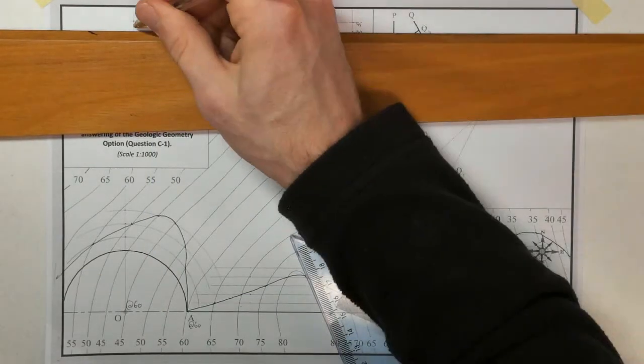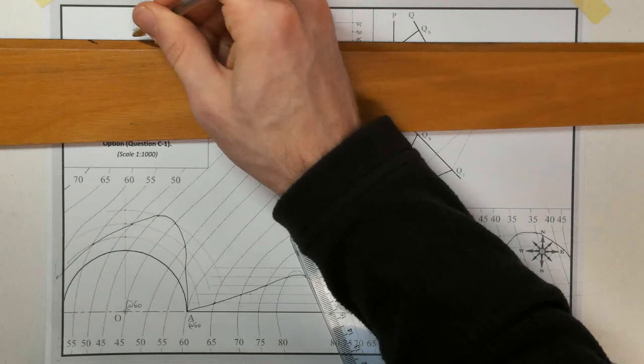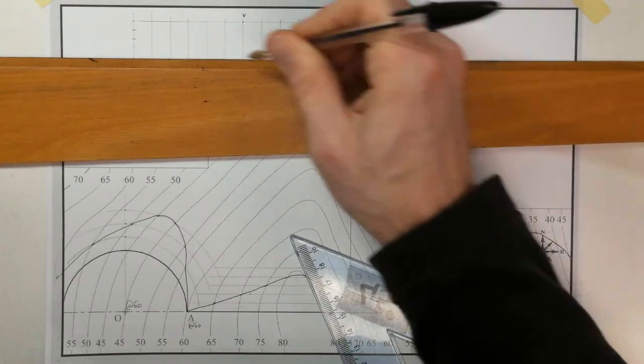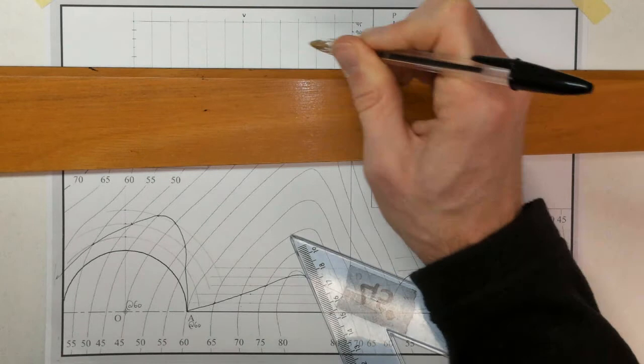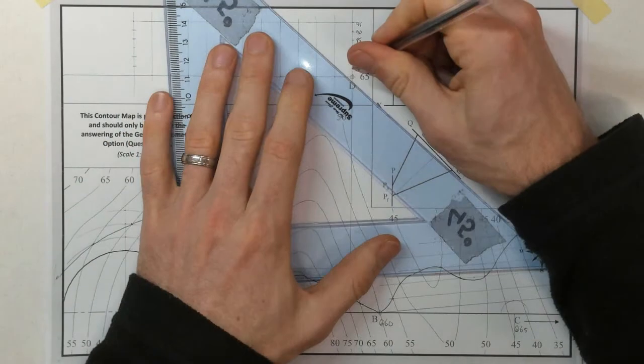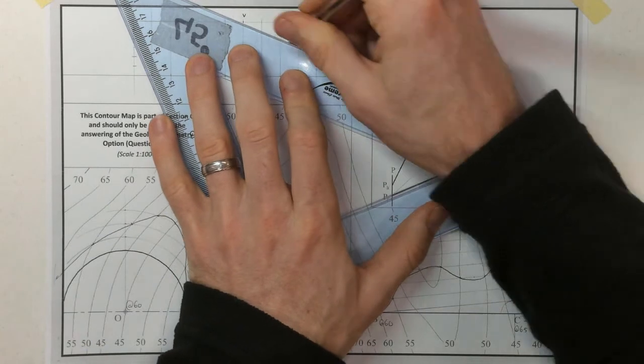Okay, and show those splits over here. Okay, join all these back.